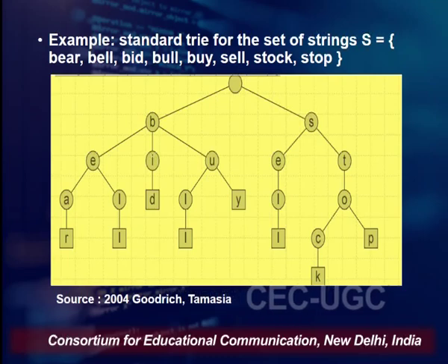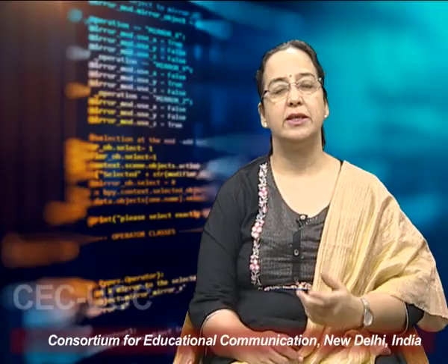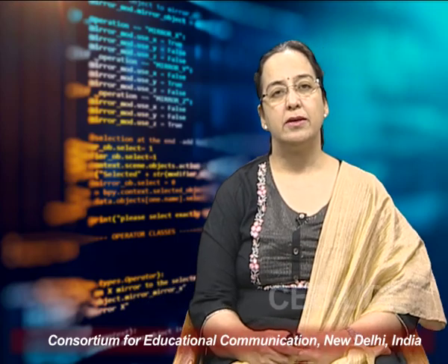Similarly, if you can see the rightmost branch, it is having 3 characters in common. One is S, another one is T, and the next one is O. So S, T and O are common, and C and K are going with a different branch, and so is P for stop. So this is a standard try that we have seen in our previous lecture.